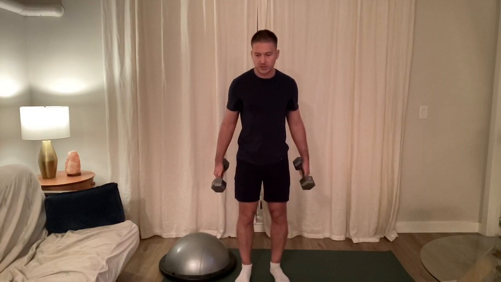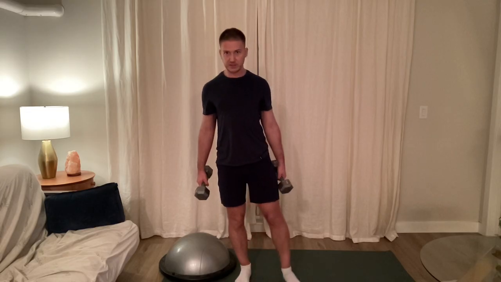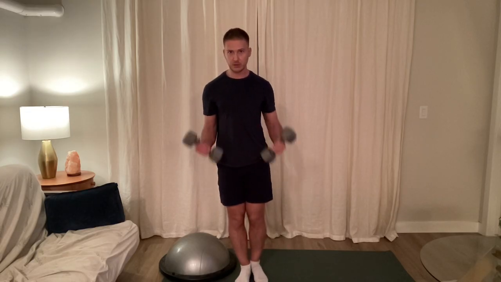One progression we can do is we can decrease the base of support by standing just on a single limb. This will force the body to balance itself out, which would make the exercise more difficult.